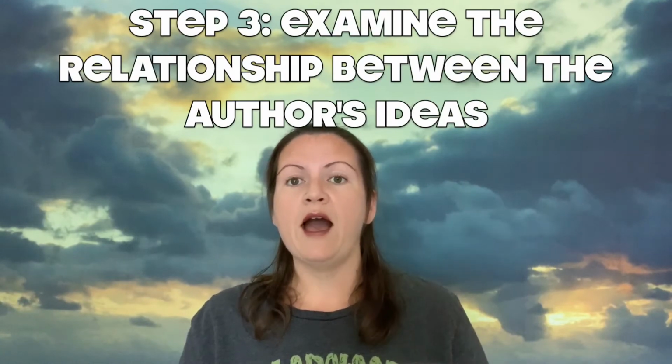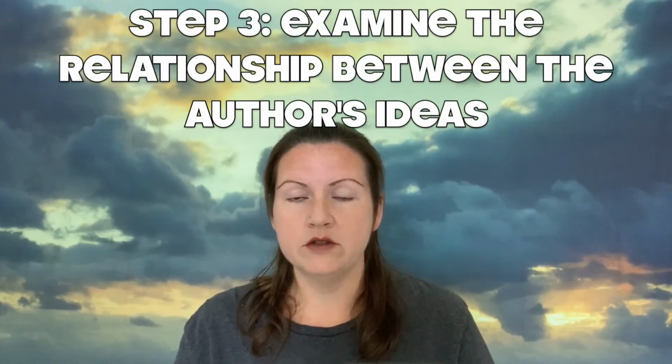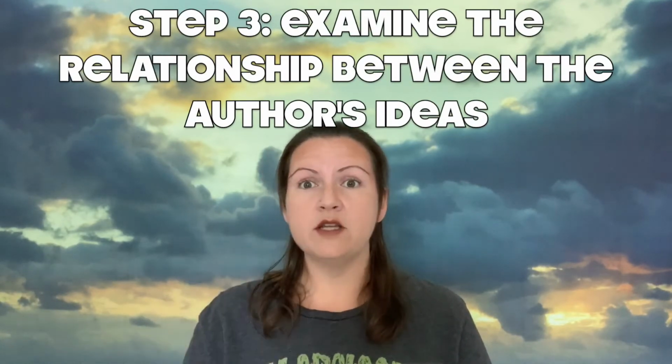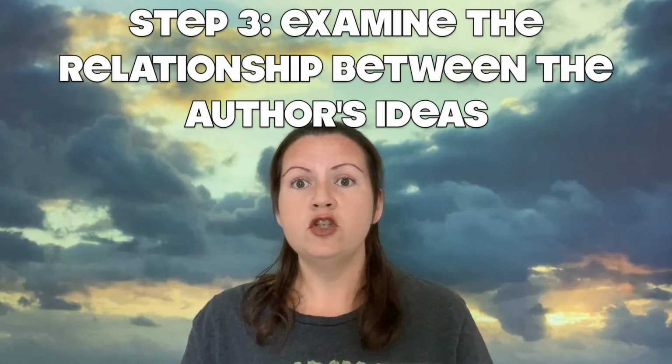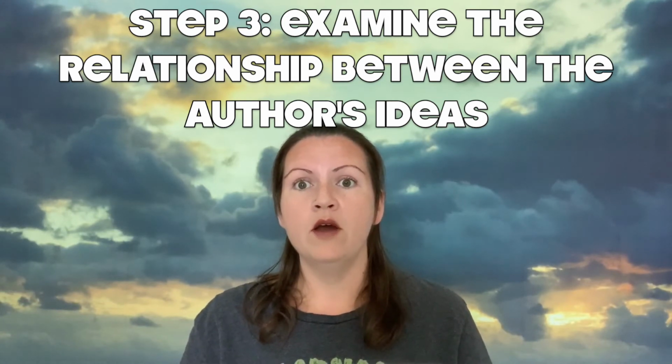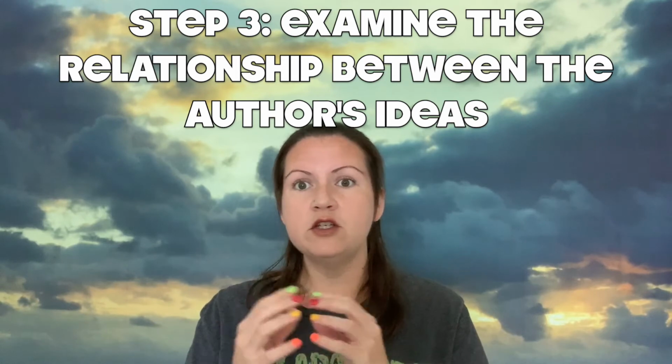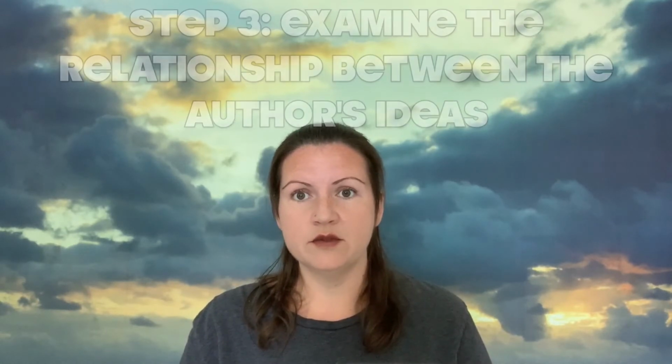Step 3, after looking at your signal words and kind of guessing which text structure you think it is, check that by looking back through what the author says and the relationships that exist between the ideas and claims. Once you've done that, you should have a pretty good idea of what your text structure is. So I'm going to go through one example for each structure, and because it's summer and we should be having fun, we're going to use comic books as the subject of our text that we're looking at.